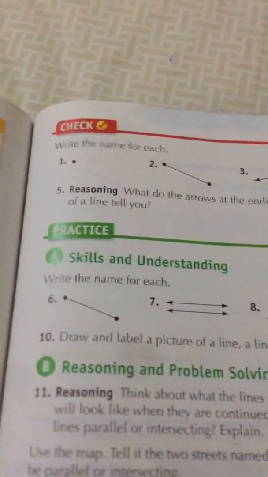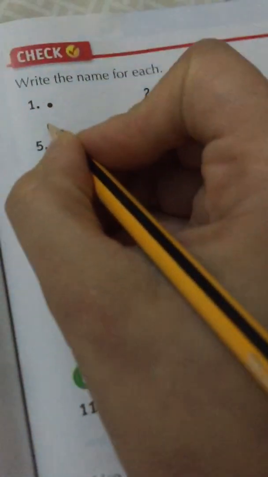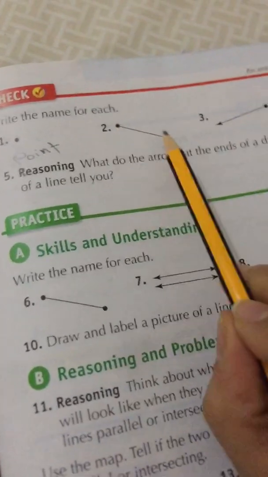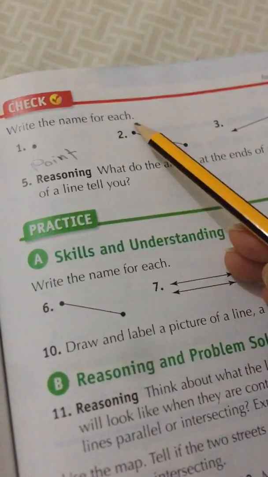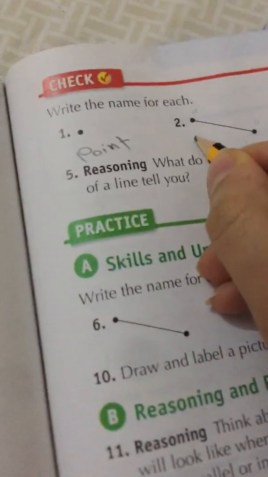Let's start to answer page 443. Start from question 1 to question 30. Write the name for each. What is it? A tiny dot, it means point. Number 2, what is it? A straight line with two end points, the first one where we begin and the second one where we stop. It's a line segment.